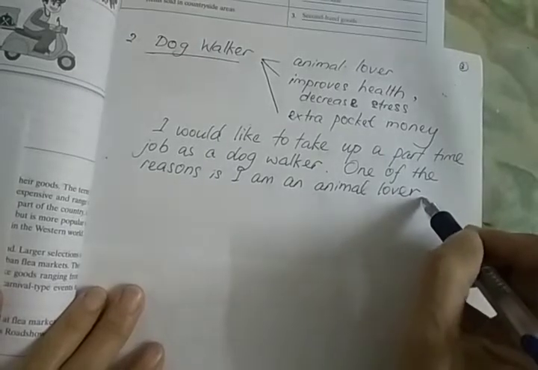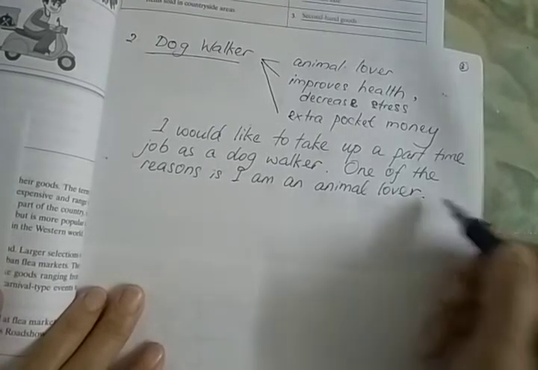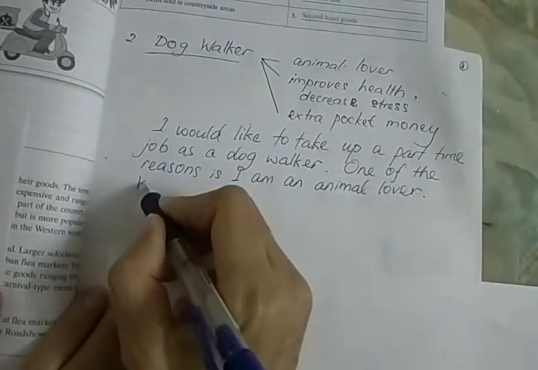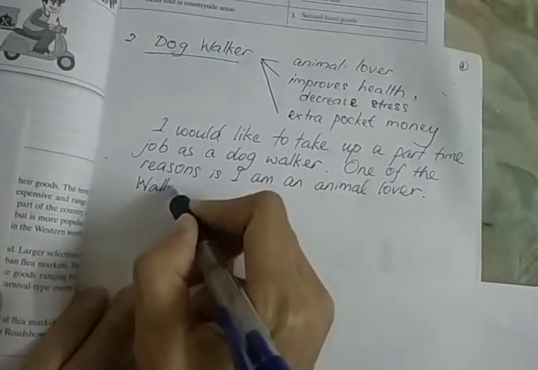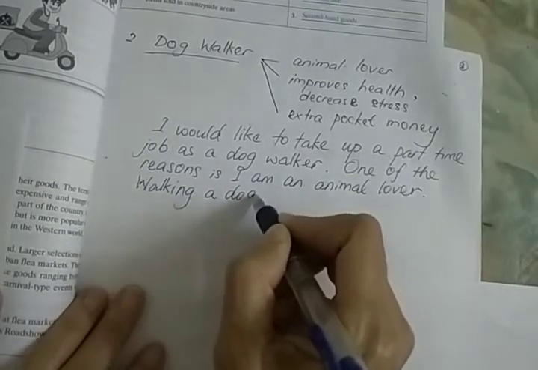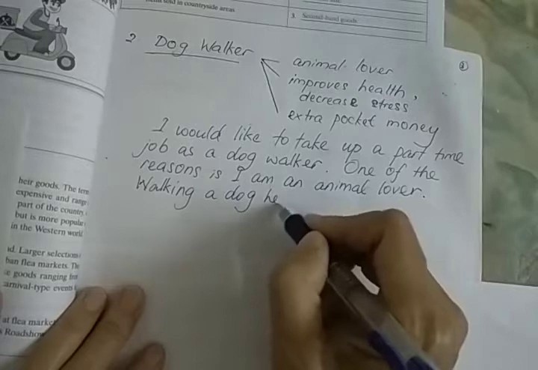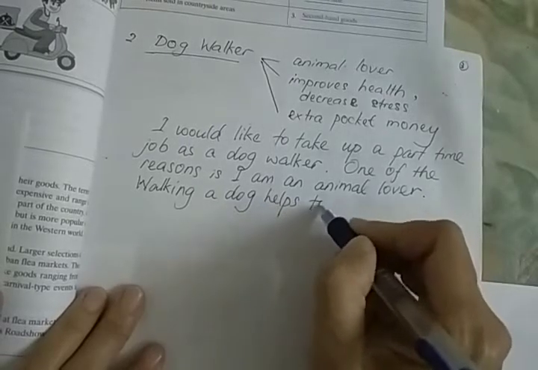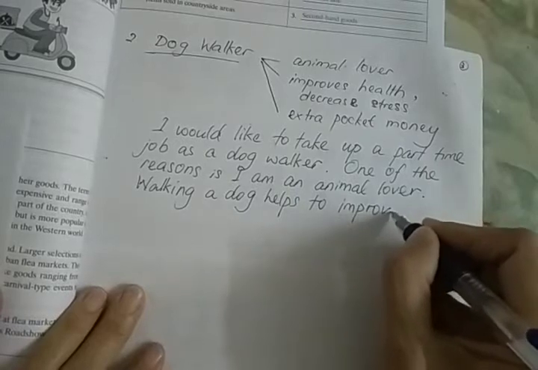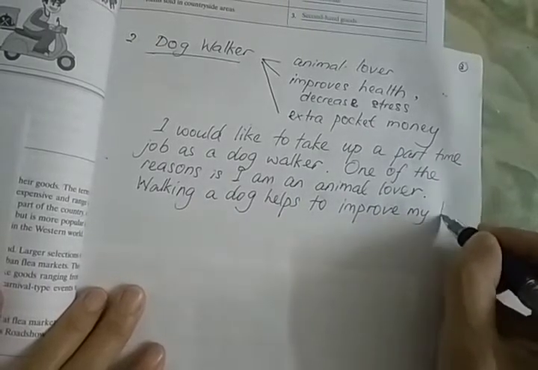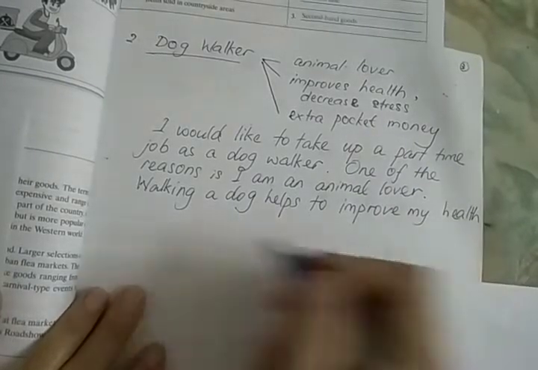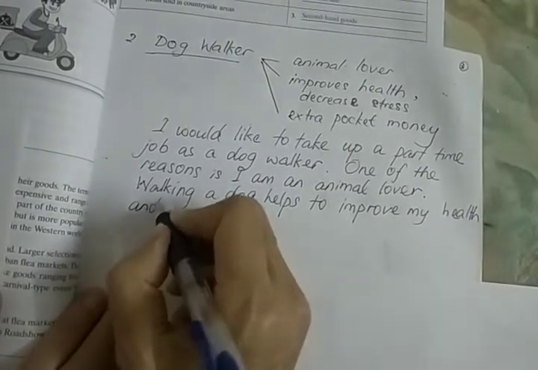And improves health: walking a dog helps to improve my health and decrease stress.